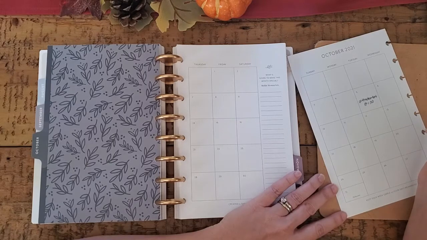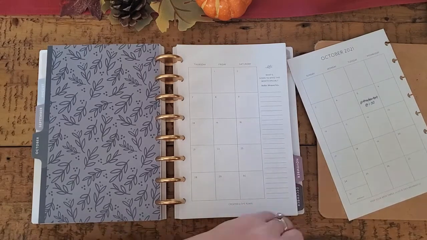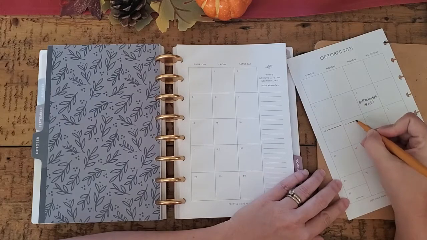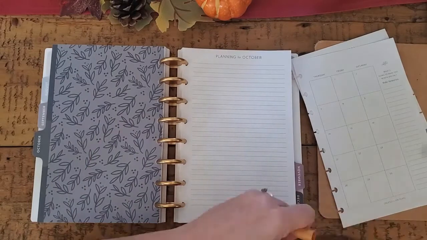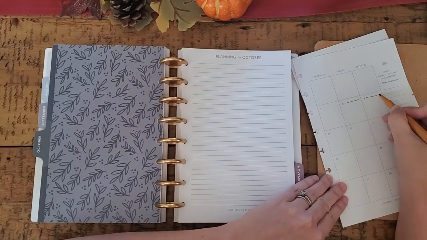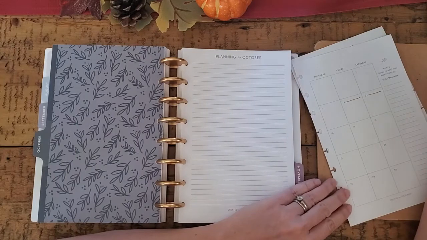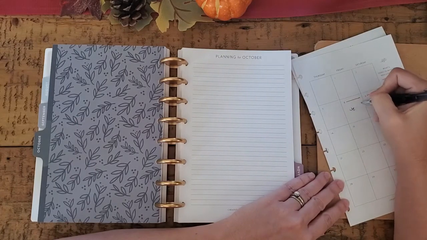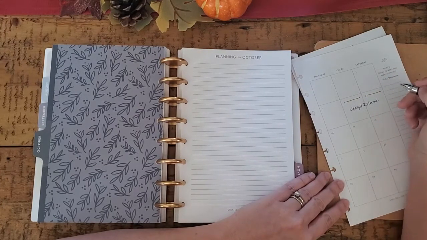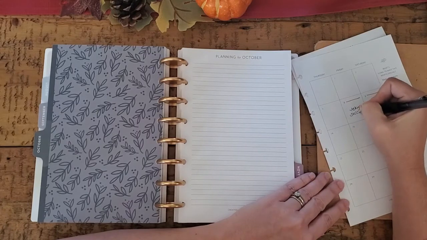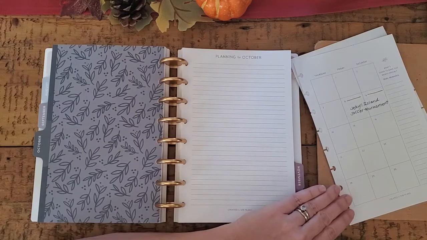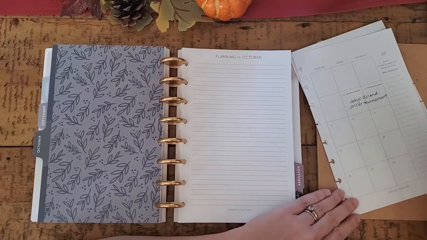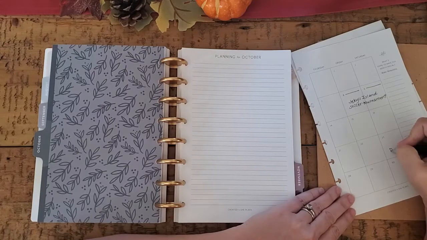On the week of the 10th through the 11th, the 8th and the 9th, we are actually going on a soccer tournament trip to Jekyll Island. And then on the 23rd is my dad's birthday.